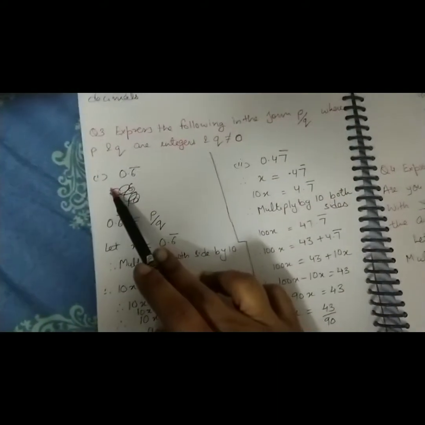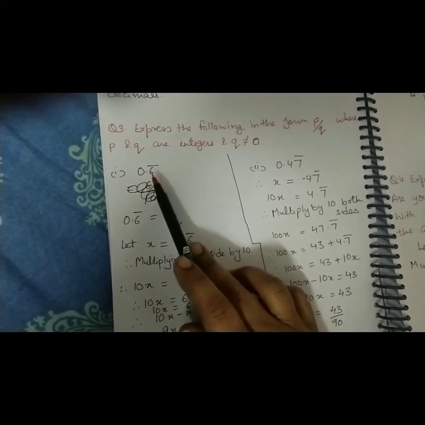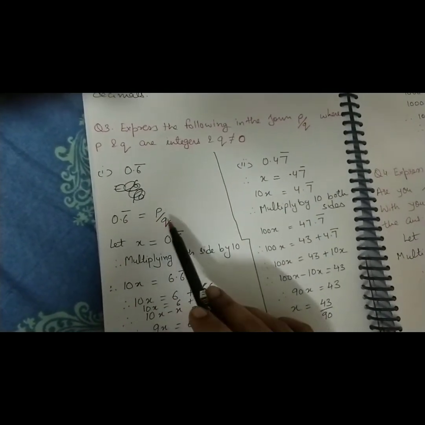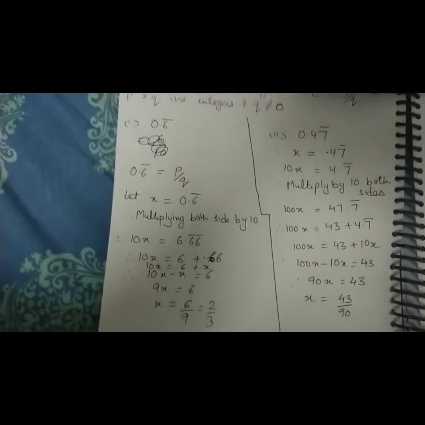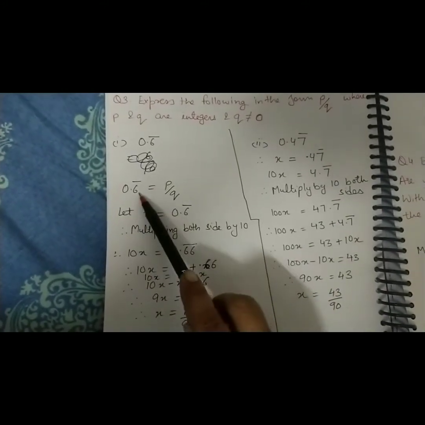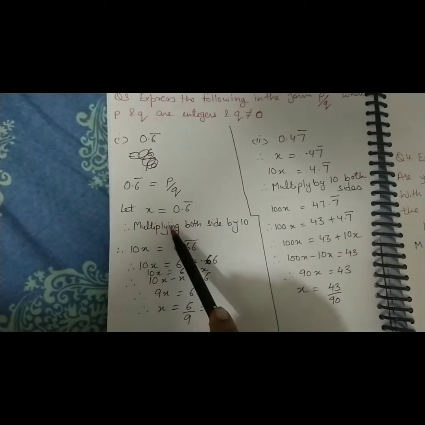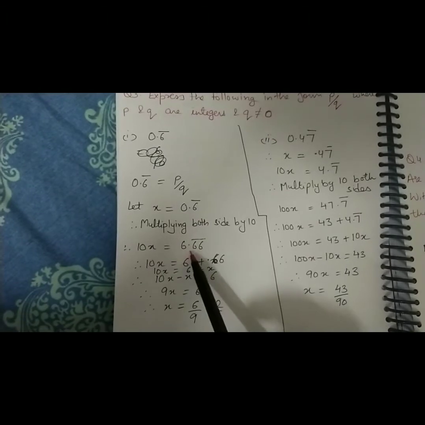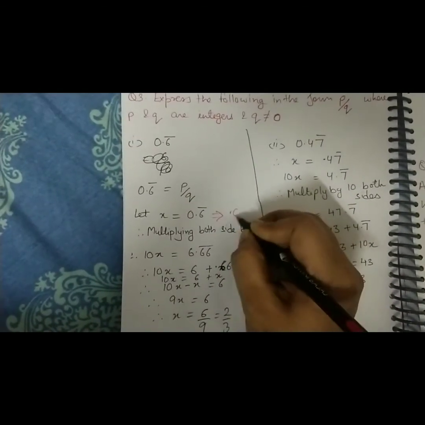So this is how this question is going to be conducted. Now let's move towards the first part of it. It says 0.6 bar. We have to convert it into a rational number in P upon Q form. So let's take 0.6 bar is equal to x. Then we have to multiply both sides by 10. So 10x is equal to what?